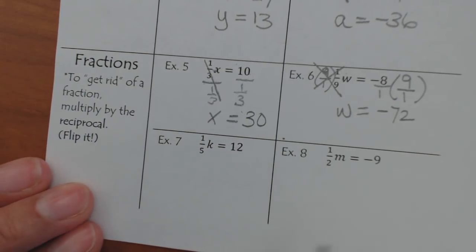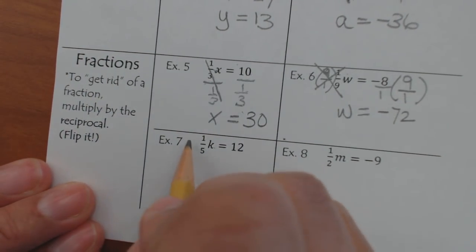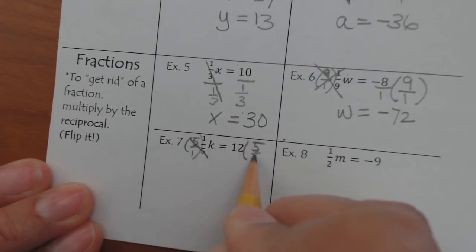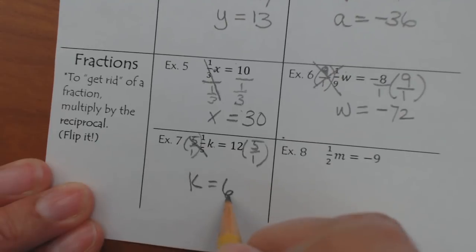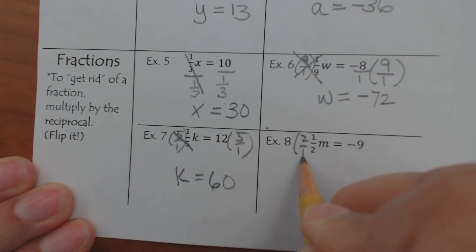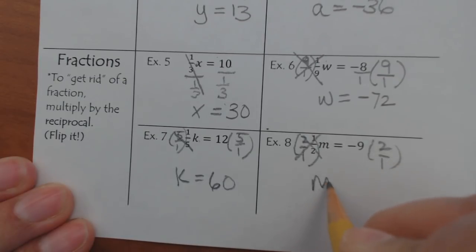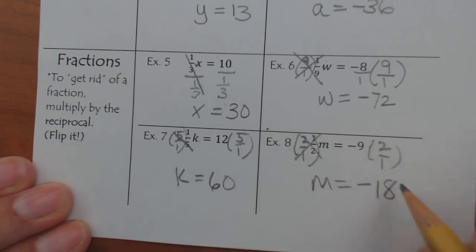Okay, the last two. Oh, we know this one. Now we're just practicing multiplying by the reciprocal. 5 over 1, 5 over 1, k equals 60. 2 over 1, 2 over 1, m equals -18.